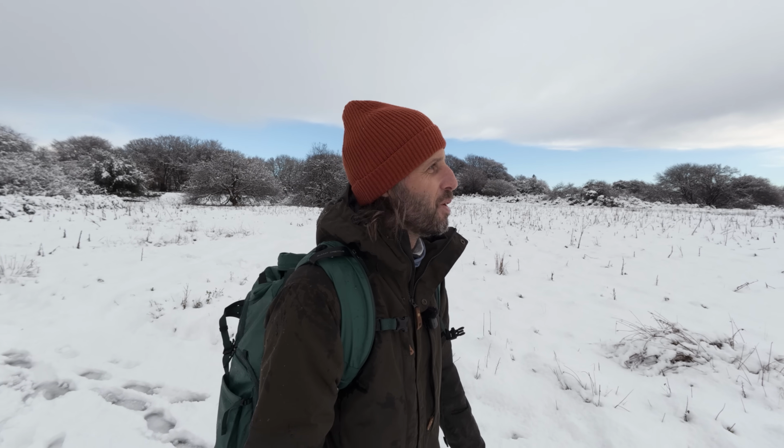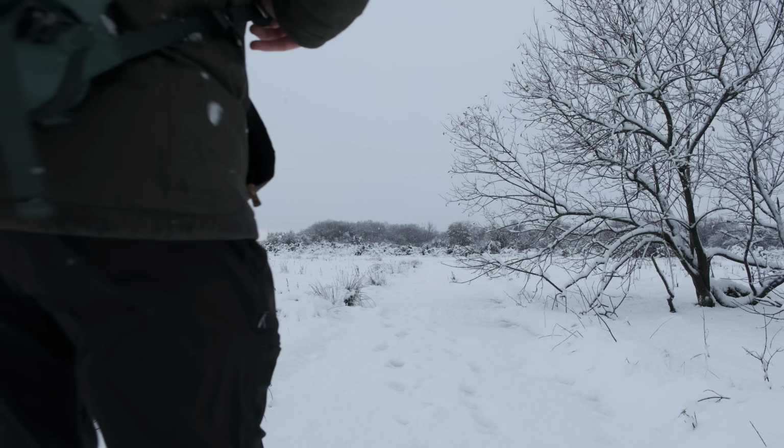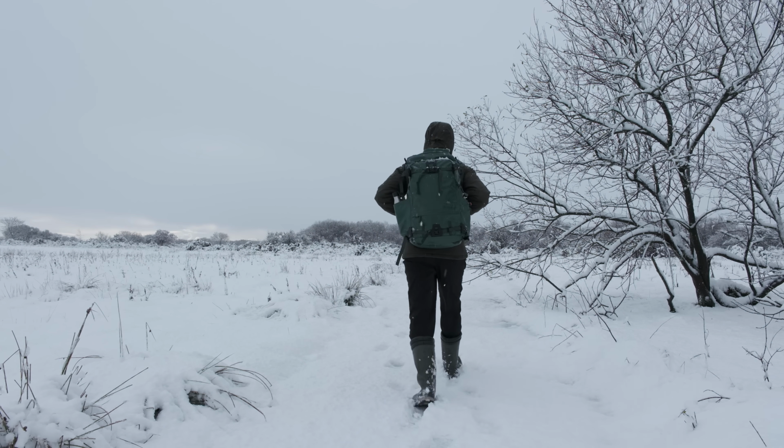So absolutely fantastic. I've just been working some woodland images this morning, trying to capture some of the autumn foliage with the heavy snow. It's such a joy to be out here. Unreal.